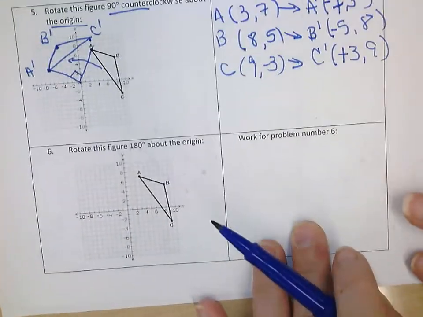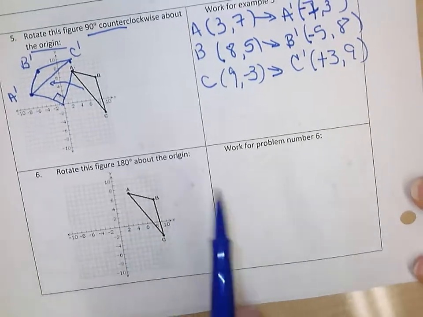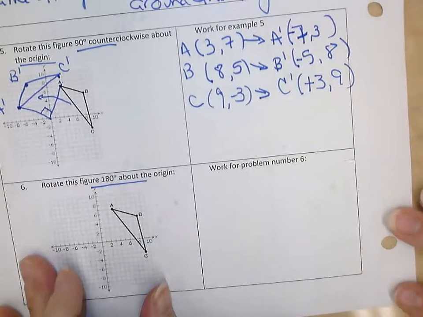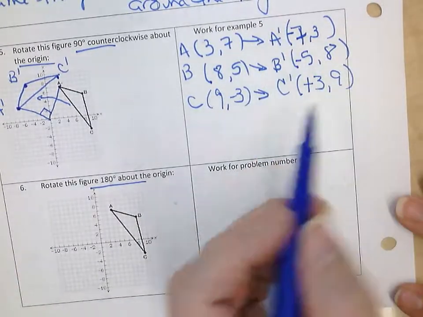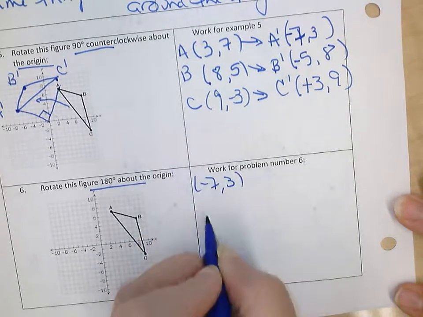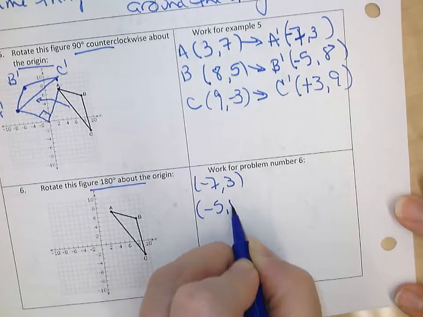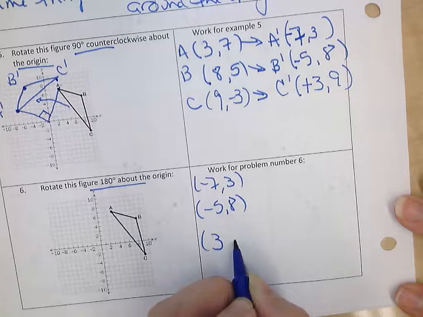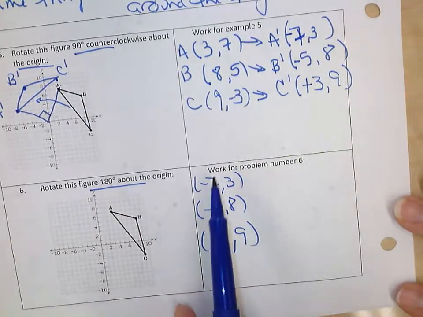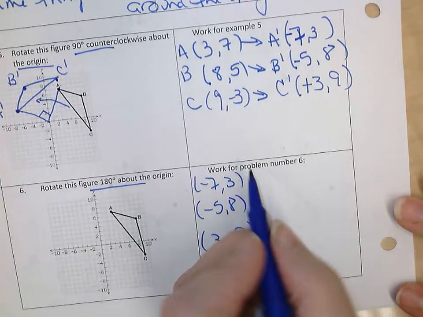Okay, so we're looking down here. We have the same figure, just like what we did up ahead, and we're going to rotate this 180 degrees. So we already did 90 degrees up here. I'm going to take those values, -7, 3, and -5, 8, and -3, 9. We've rotated it 90 degrees here, and now we're going to take the same figure and rotate it again.